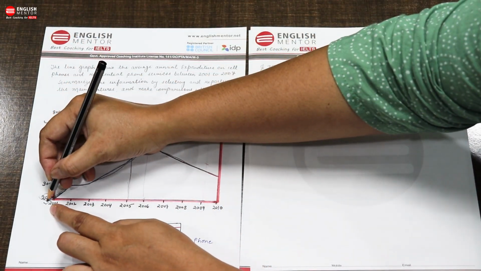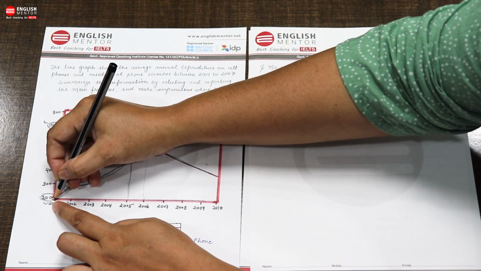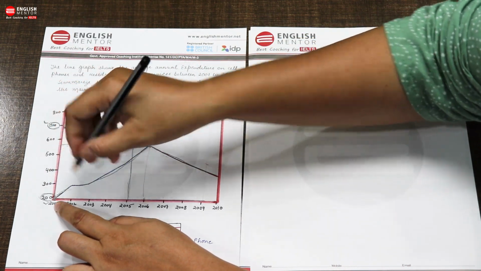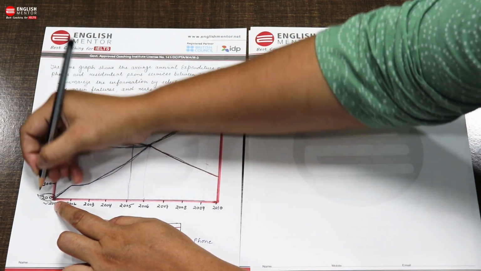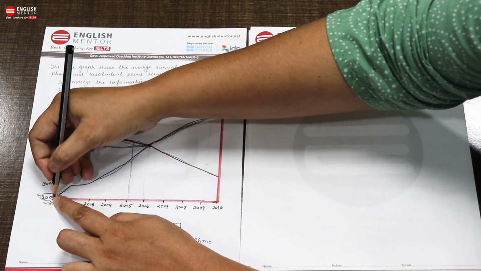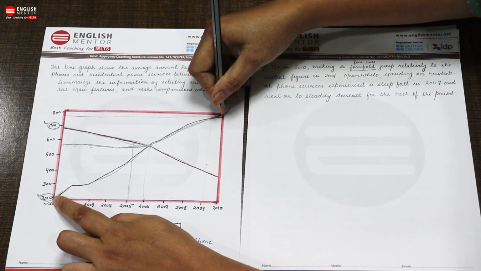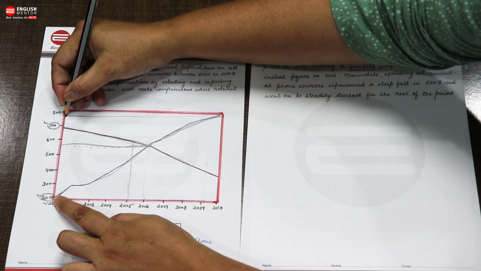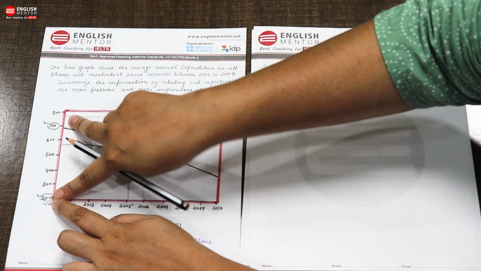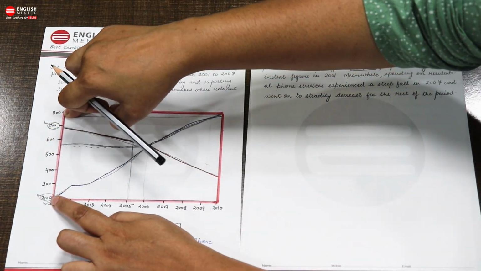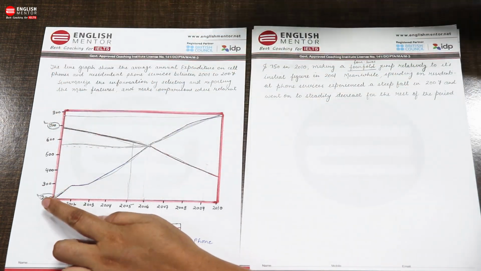For example, the expenditure on cell phones was 200 in 2001, whereas in 2010 it was 750. There was a 4 times increase in the expenditure on cell phone services.